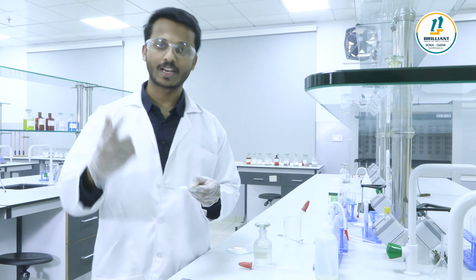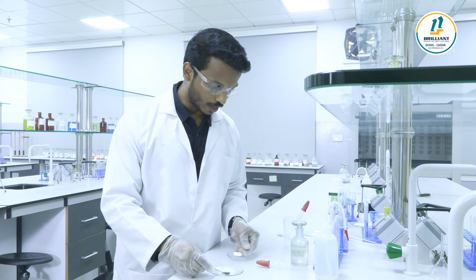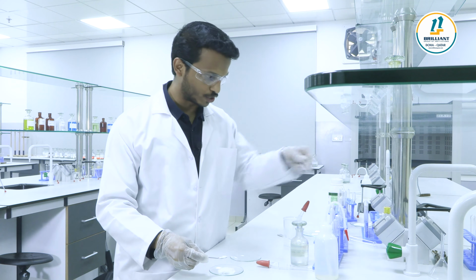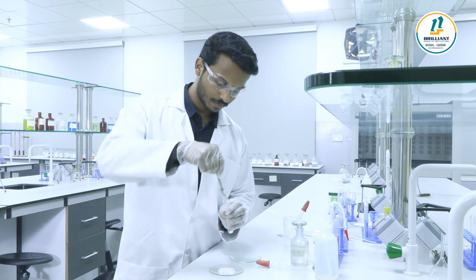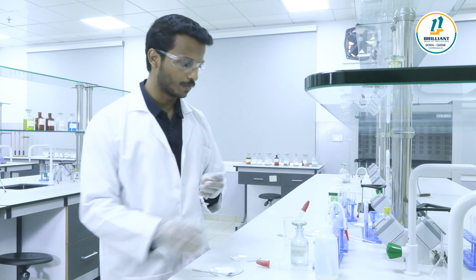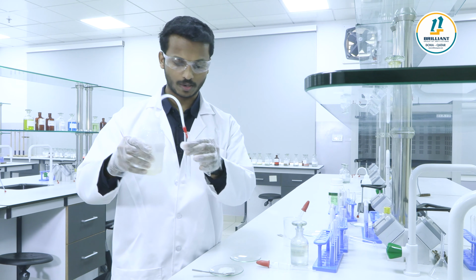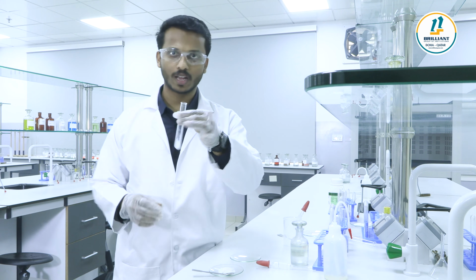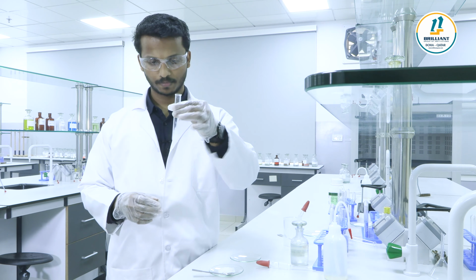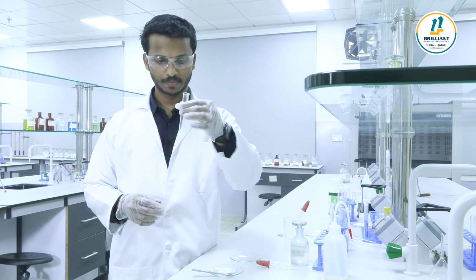Now let's go for the confirmatory test. Take a pinch of salt into a test tube and make it a solution by adding some water. Maximum try to dissolve it.